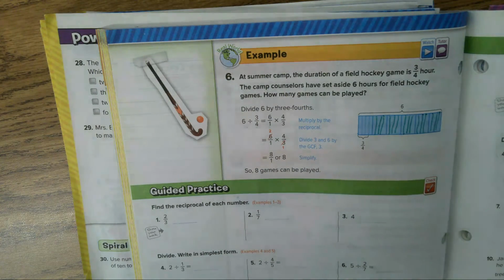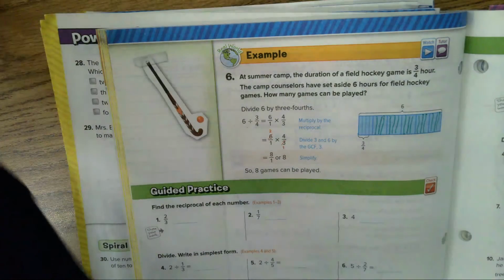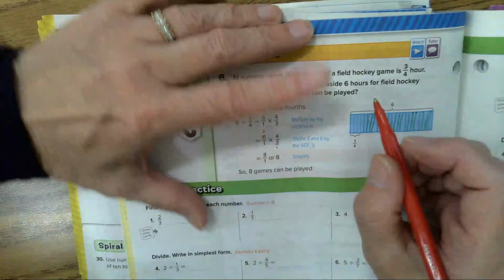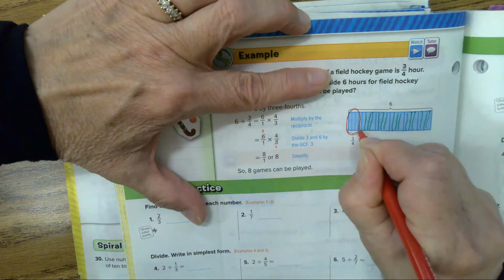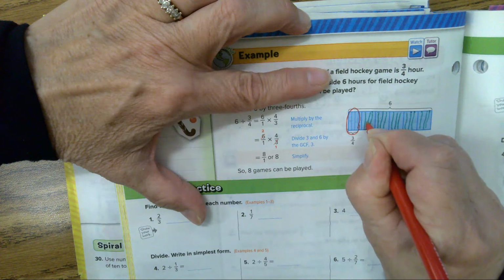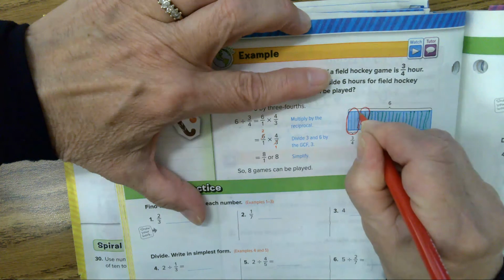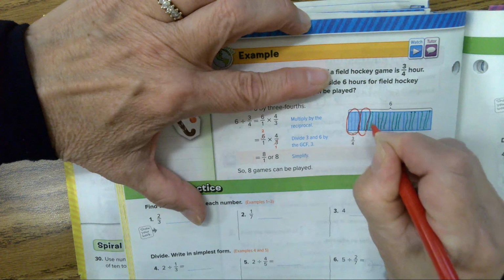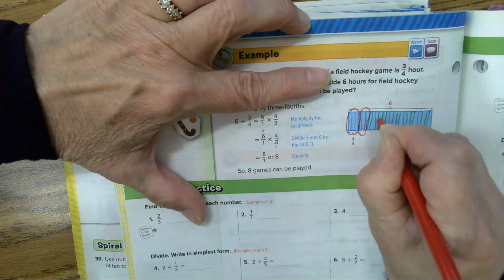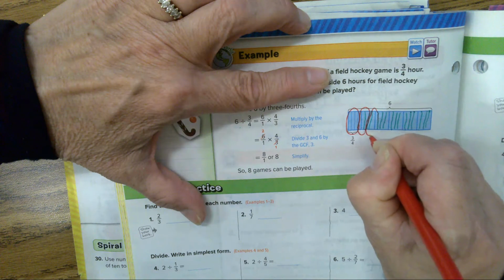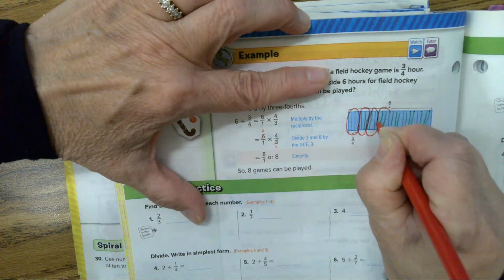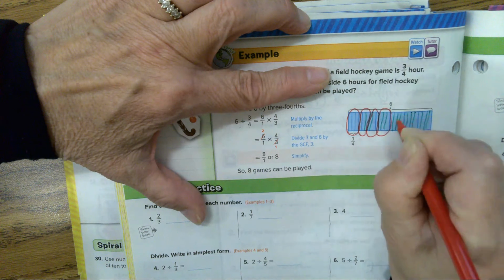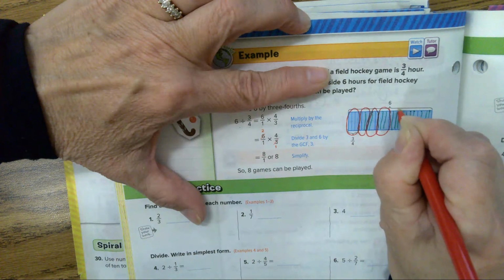Now, they want to know how many 3/4 are in that. So now let's circle every 3/4. There's 1, 2, 3. This is sort of hard to do. There's another one, 1, 2, 3. There's another one, 1, 2, 3. This hurts my eyes. 1, 2, 3.